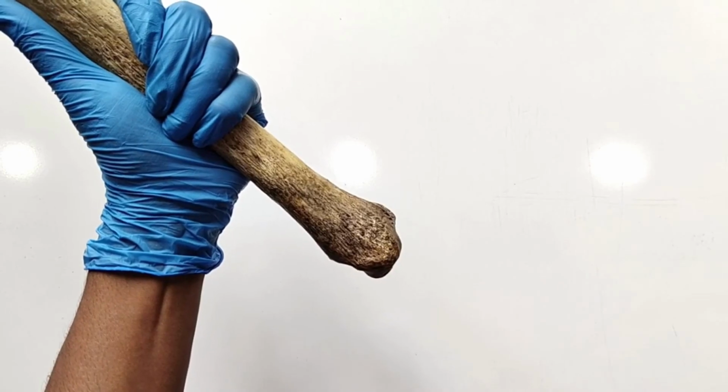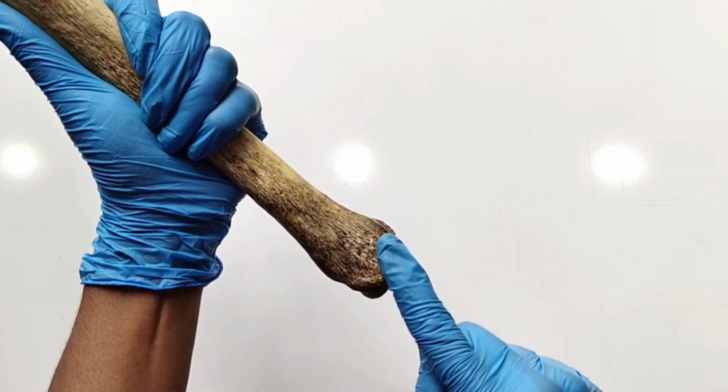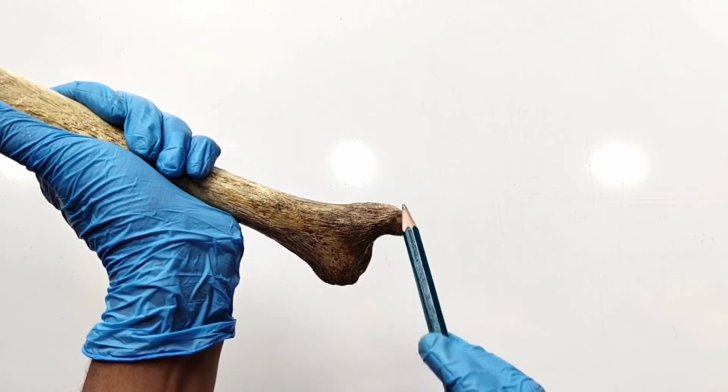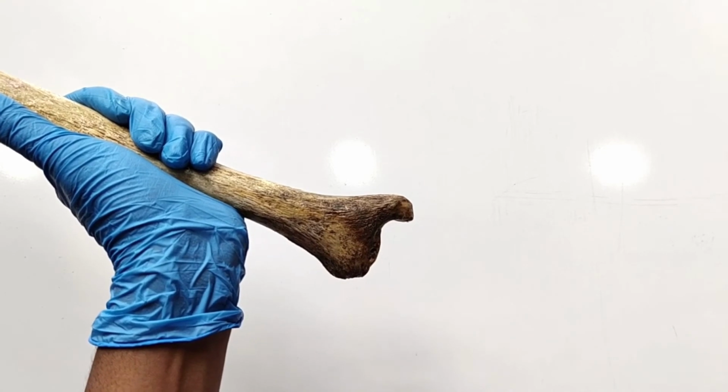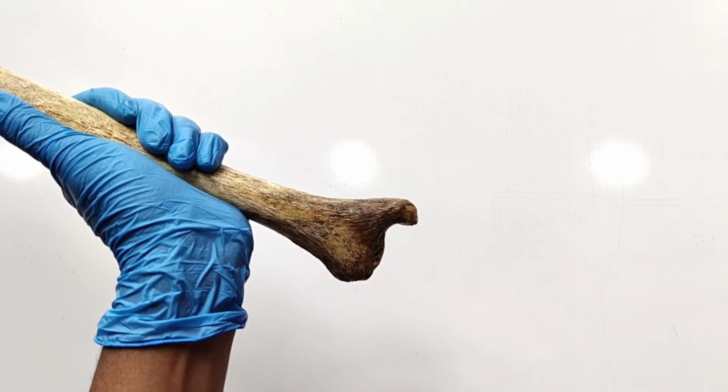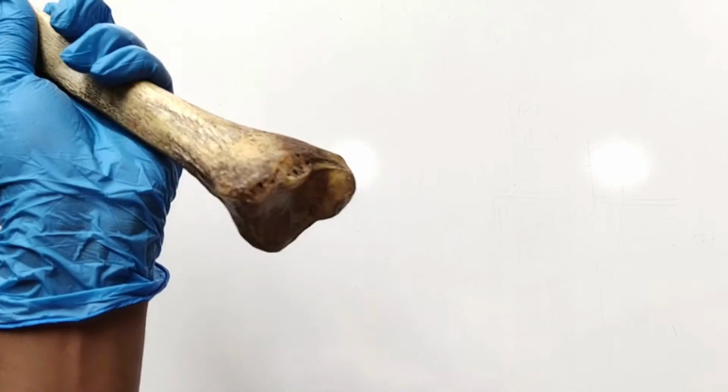Among these, the medial surface is convex and subcutaneous. So it is convex and it is subcutaneous. You can easily feel the medial malleolus at the medial aspect of your ankle joint.